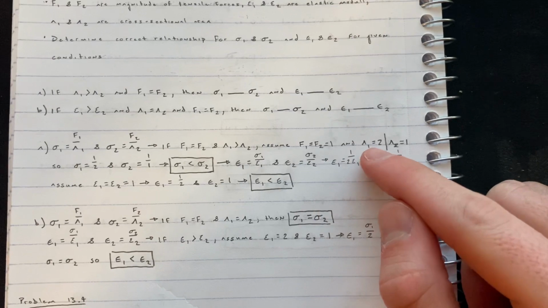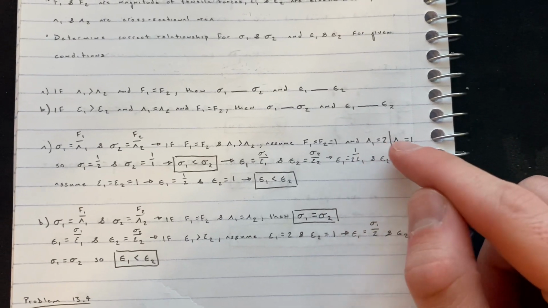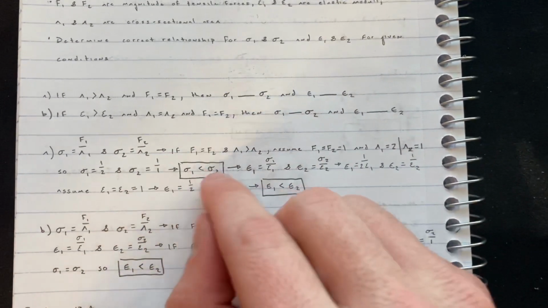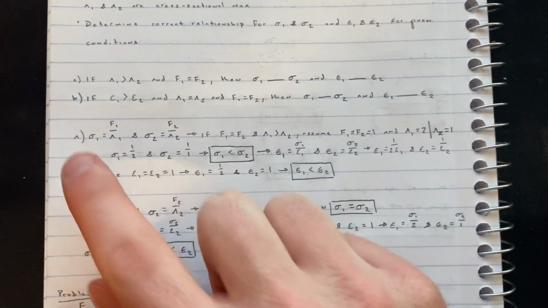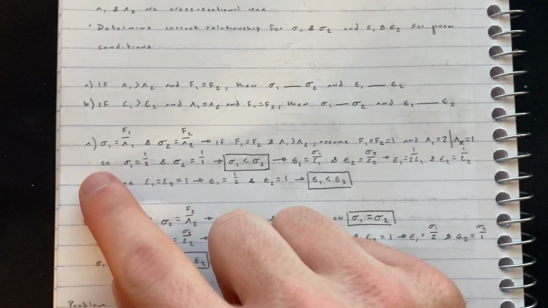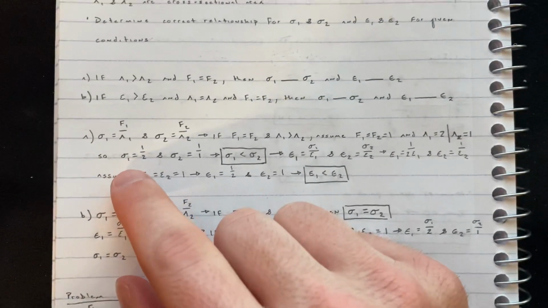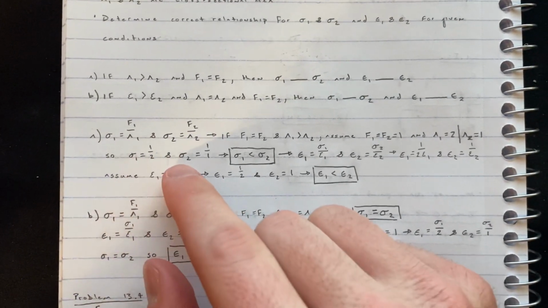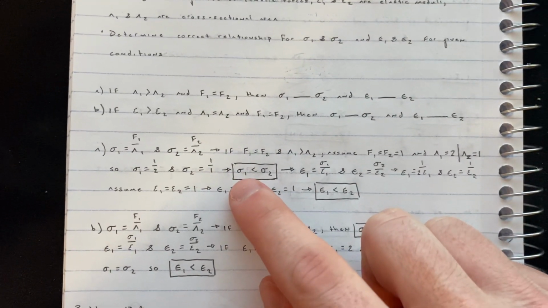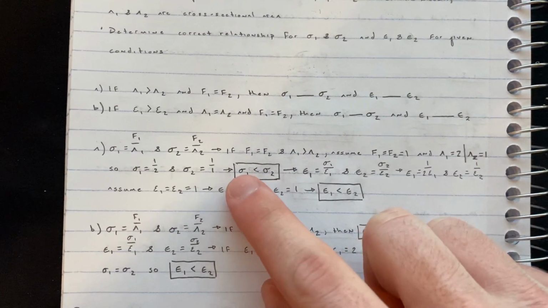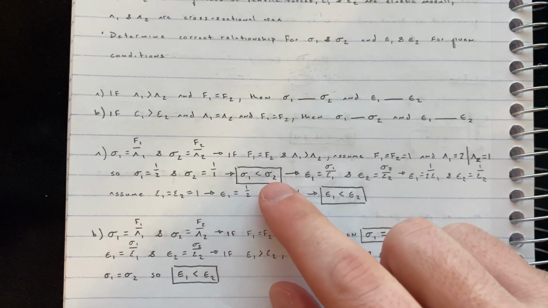And then I ask you to assume that A1 is equal to 2 and A2 is equal to 1 because we know A1 is greater than A2. So these are just filler values to demonstrate the process. When plugged back into the equation, we get that the tensile stress of the first material is 1 over 2, and the second material is 1 over 1, being 1. So the relationship ends up being that stress of 1 is less than the tensile stress of 2.